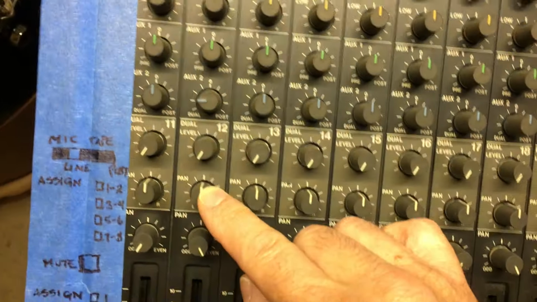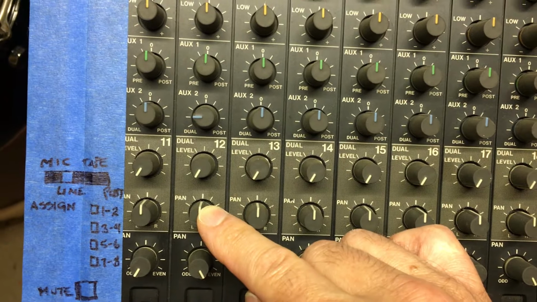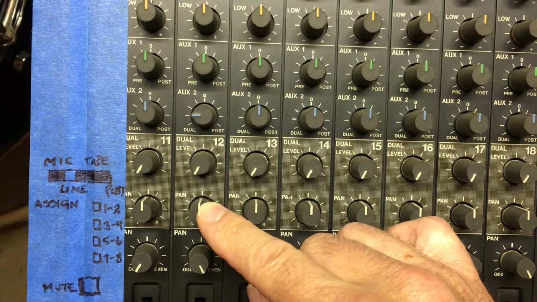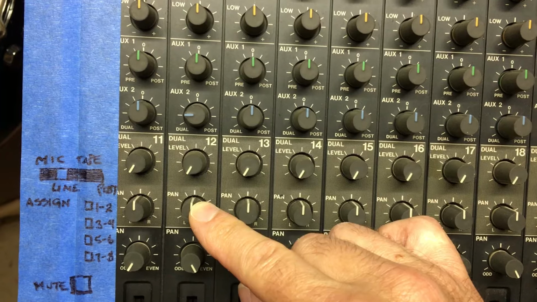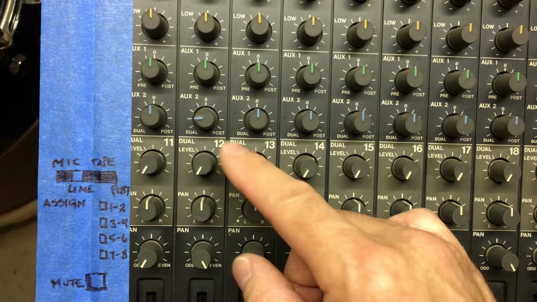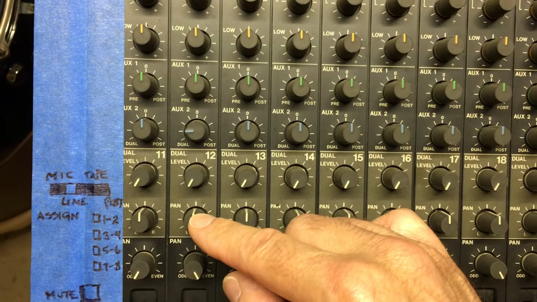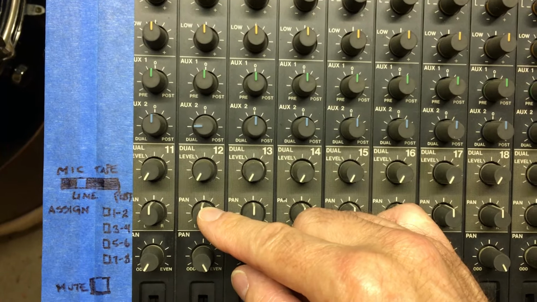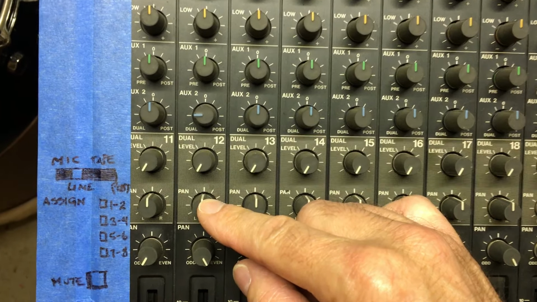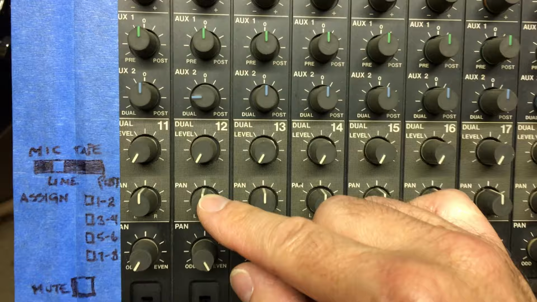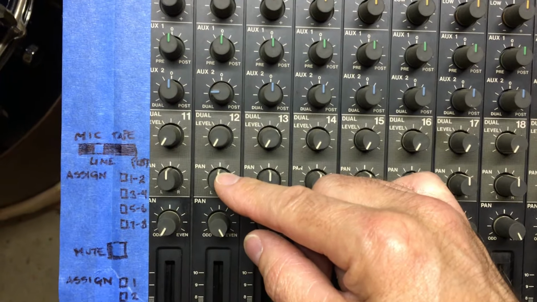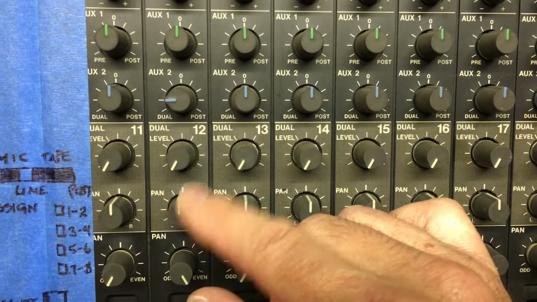For those of you that have a later generation, like late 80s, early 90s Tascam consoles, they use this dual bus a lot, and I've never had one of those consoles. This is my first experience with it. It's actually a pretty cool feature, and on the 688 it's got a lot of flexible features to it.